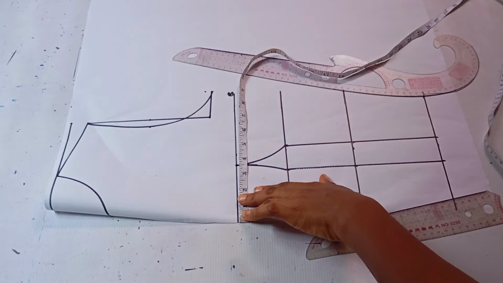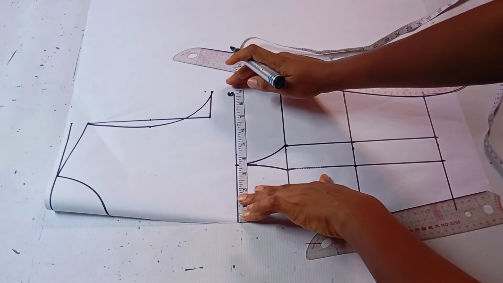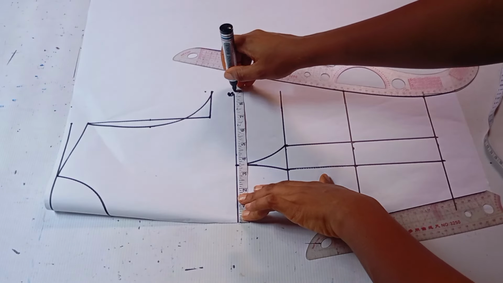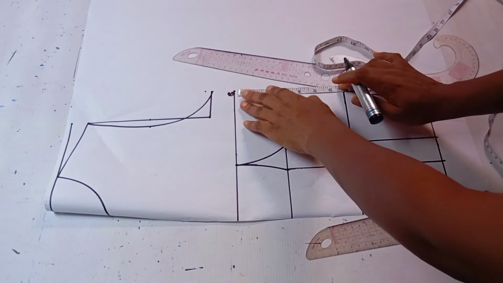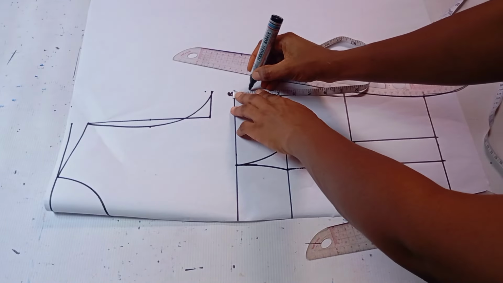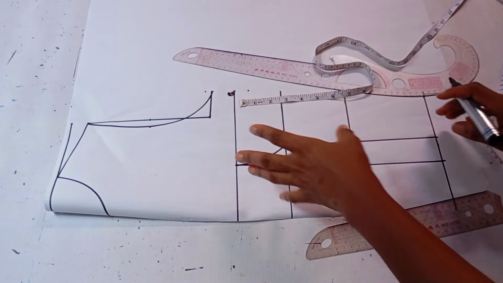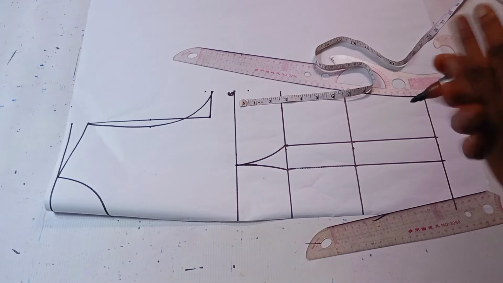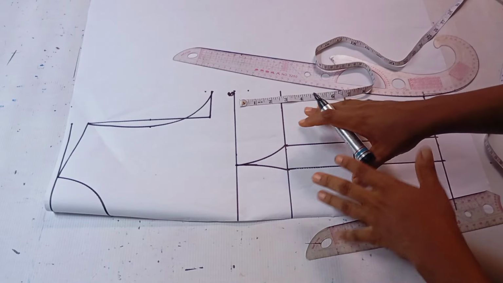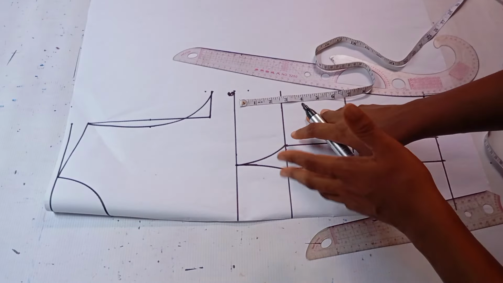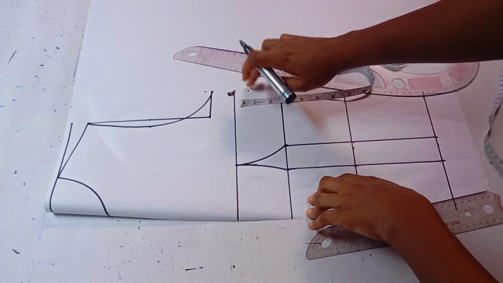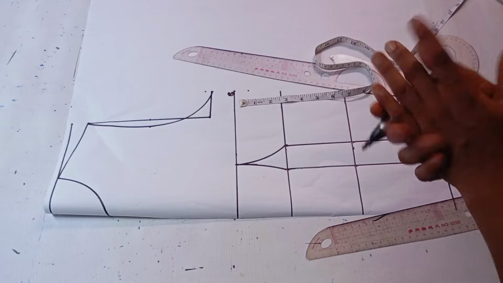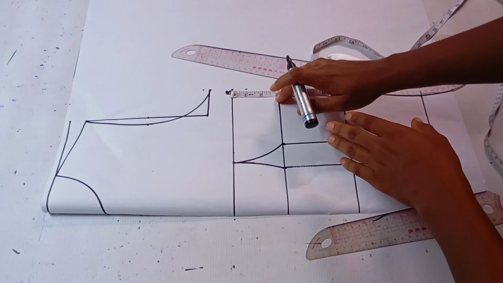So my bust circumference is 36 divided by 4. I have about 9 inches. So this is 9 inches. And from there, I'm going to come down by 1 inch. So this is the difference between your back half length and your front half length. If yours is bigger than 1 inch, let's say your back half length is 16 and your front half length is 17, you go ahead and record the difference. That's 1 inch. If it is more than that, then you go ahead and impute that.